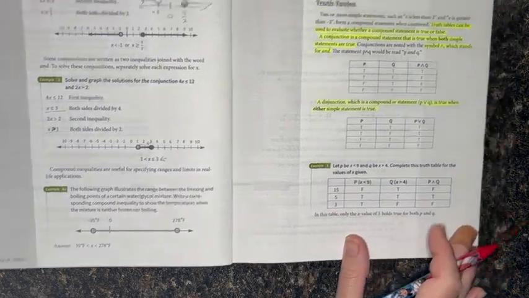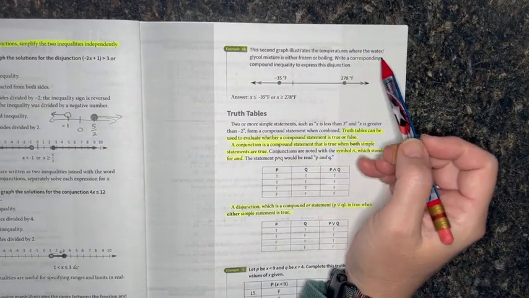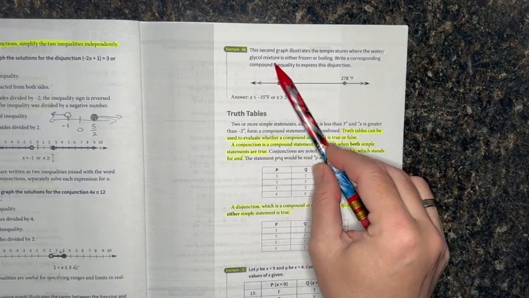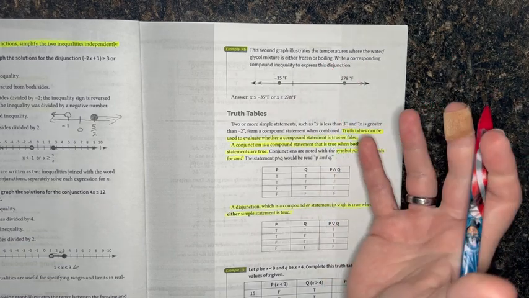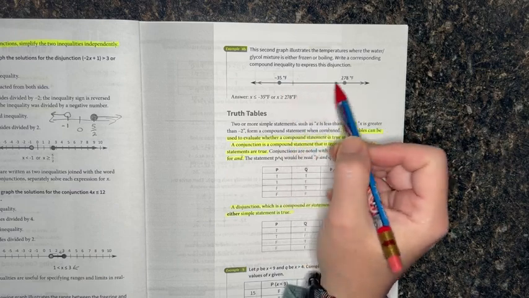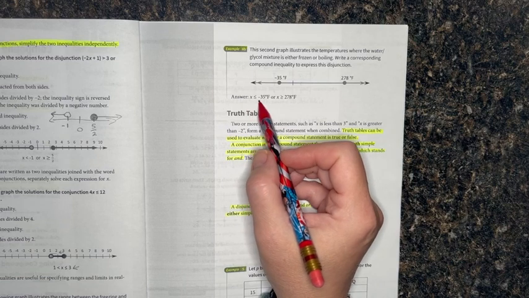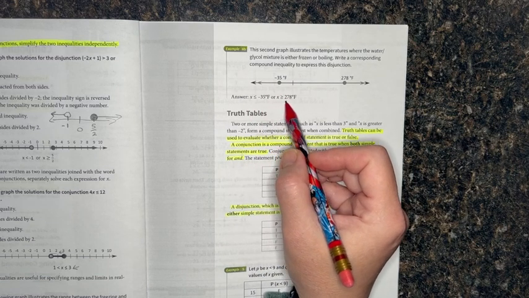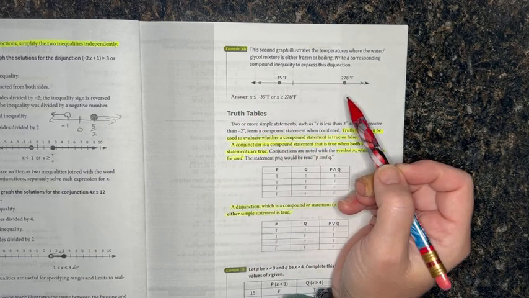Continuing that, up here at the top of the next page, it says the second graph illustrates the temperatures where the water glycol mixture is either freezing or boiling. So now we want, what is it if it is freezing or if it is boiling? Now, since these have a gap in between, this is the or statement. If X is less than or equal to negative 35 degrees, or X has to be greater than or equal to 278 degrees. So there's our disjunction.